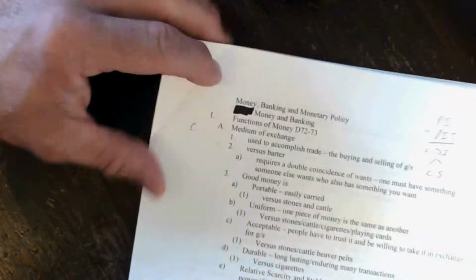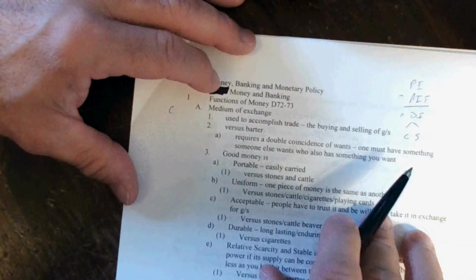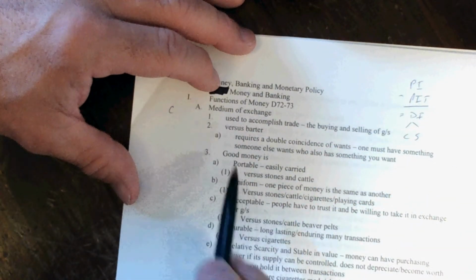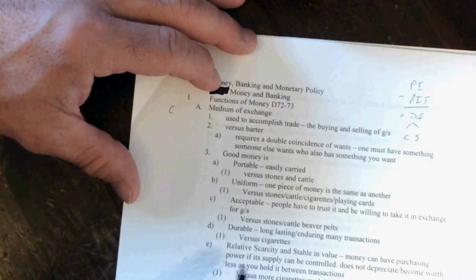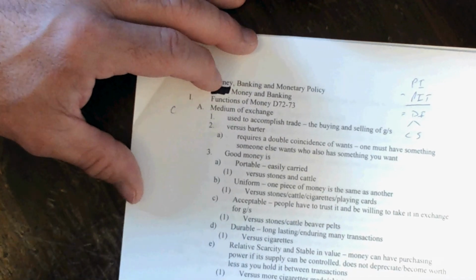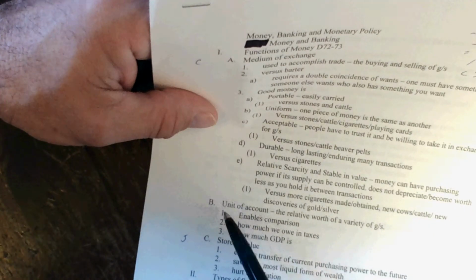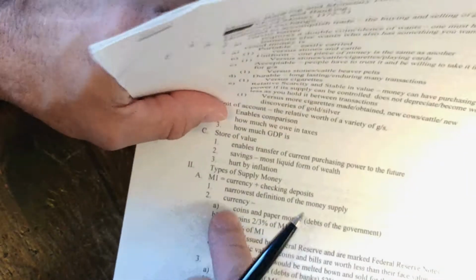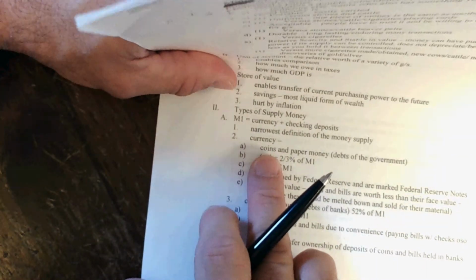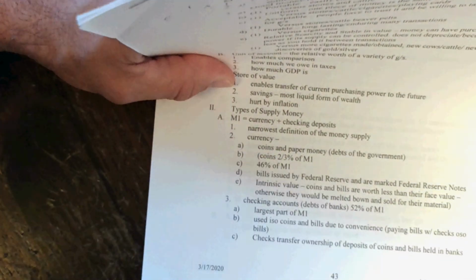Now that we've studied what money is, what makes good money and bad money, and its purposes: medium of exchange, consumption, store of value, savings, and unit of account in order to make comparisons, we can now start measuring money. The idea of measuring the amount of money goes to the function of monetary policy.